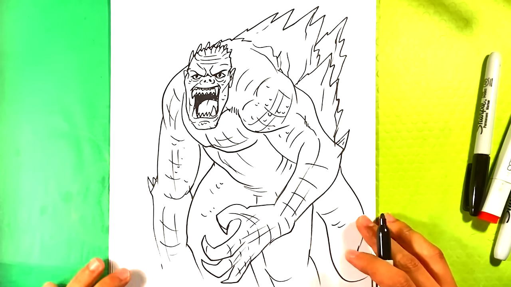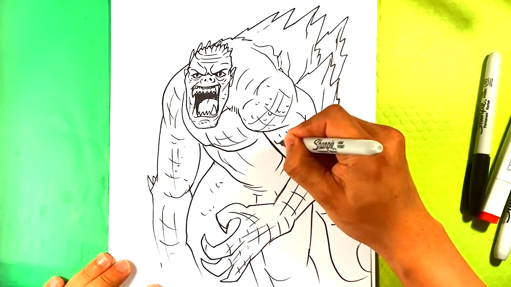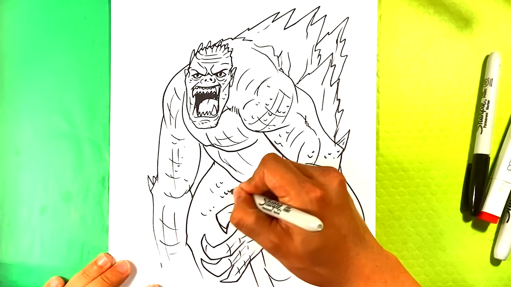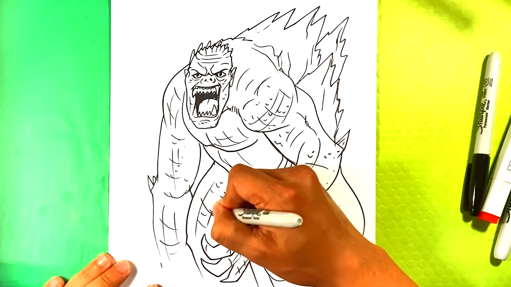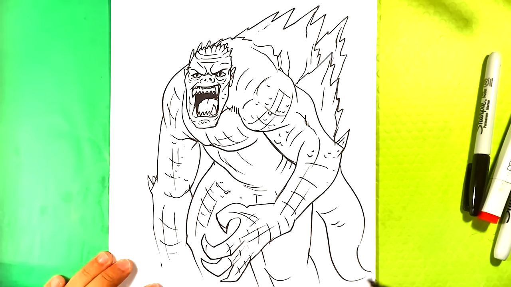At this point, I can draw mostly detail because I have most of the body in. I'm mostly going to throw in some other curved lines over here for the texture. More texture right there. He's going to be pretty much all texture.